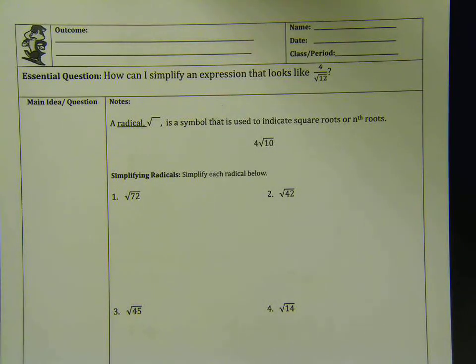Hi everyone. In an attempt to help us through Unit 6, we need to go over a little bit of a prerequisite so that this chapter makes a little bit more sense going into it.